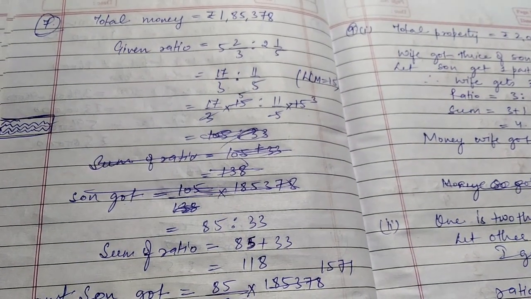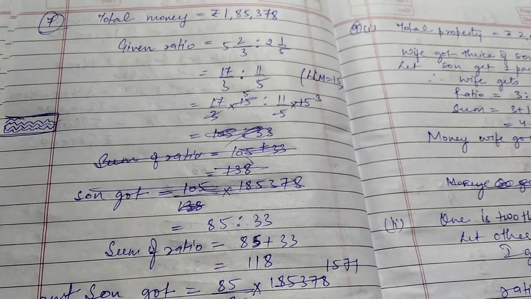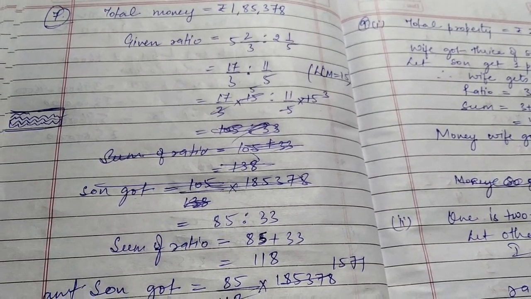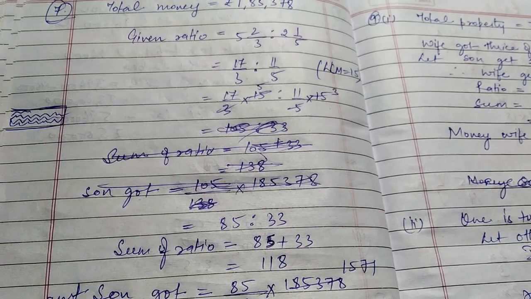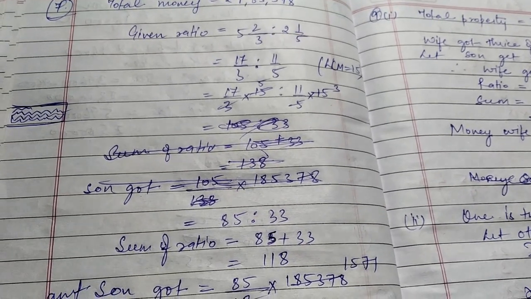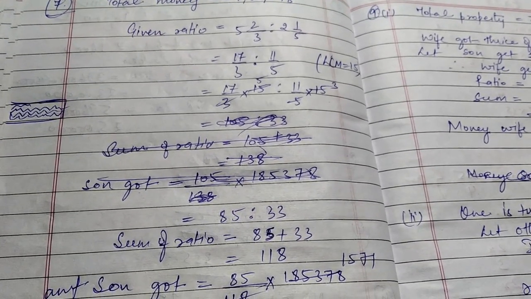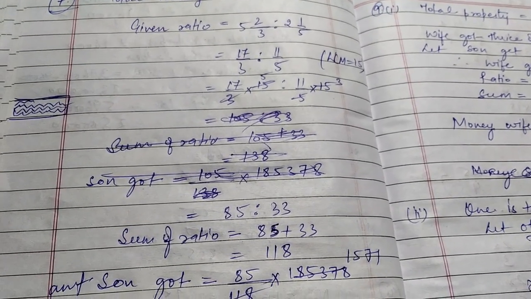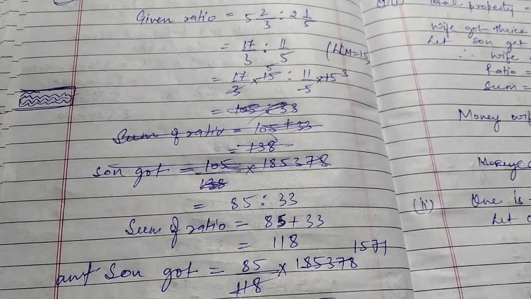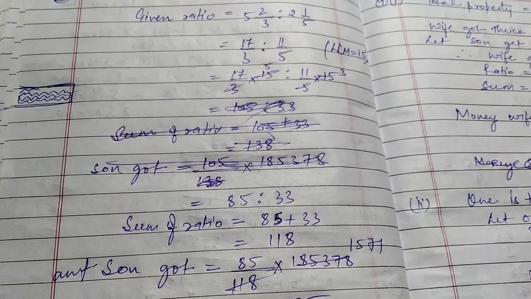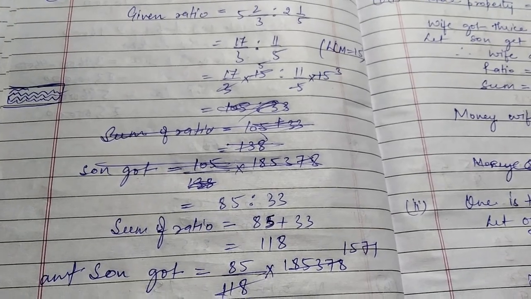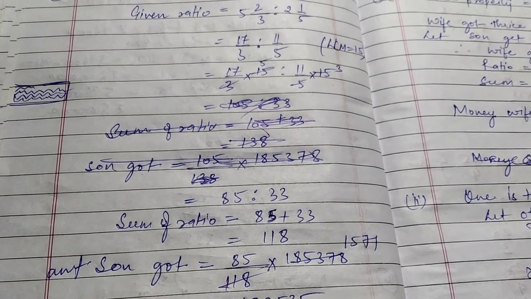Now with the same method we have to do this. 1,85,378. This amount you have to divide into two parts in the ratio 85:33, to son and to daughter. So first we will find the sum of the ratio, that is 118. The first part 85 is for the son, and the second part 33 is for the daughter. It is clearly given in the question. The ratio is for son and daughter, meaning son ratio daughter.